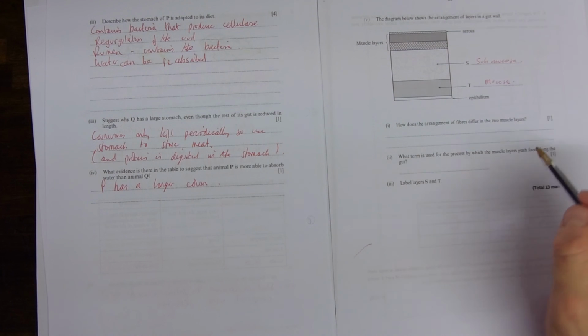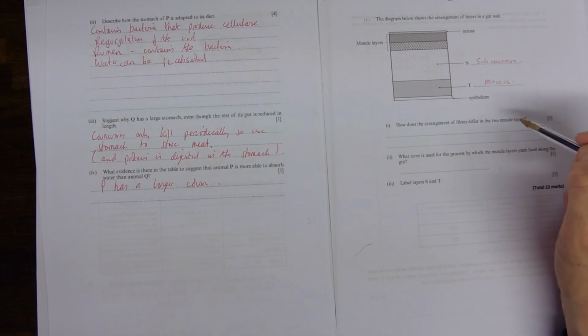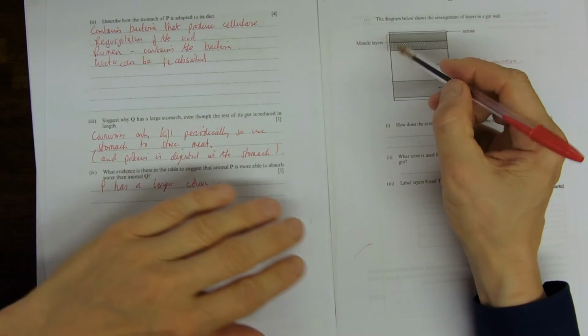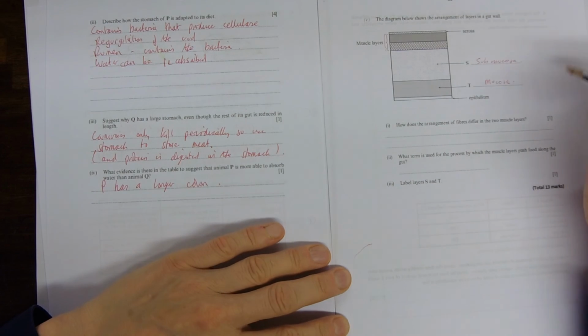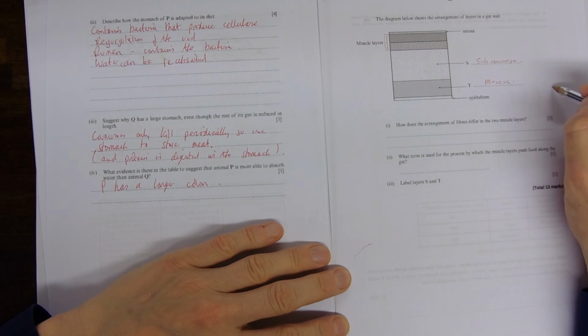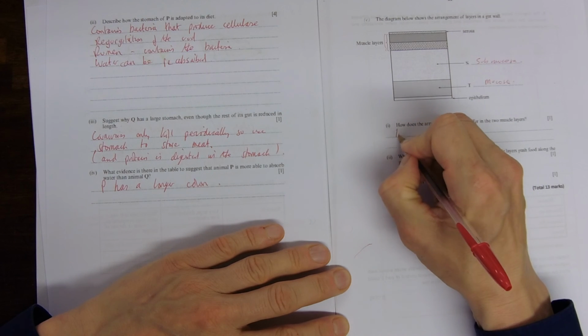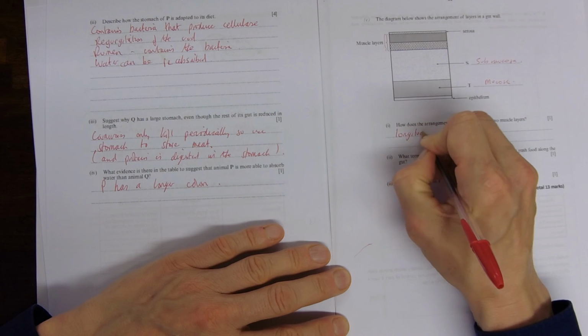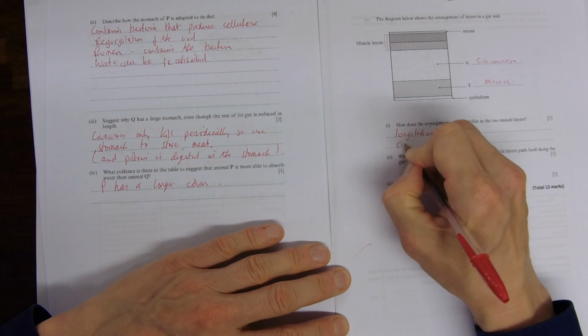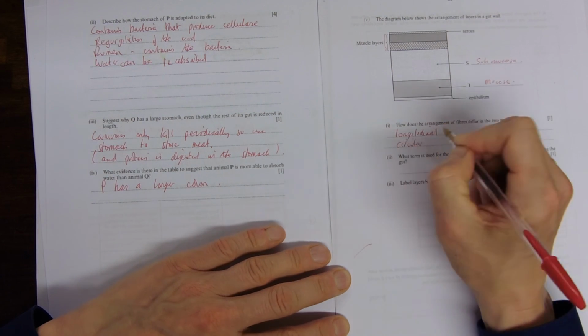That's part 3 actually. How does this arrangement of fibres into muscle layers work? So there's the muscle layers there. You've got longitudinal and circular.